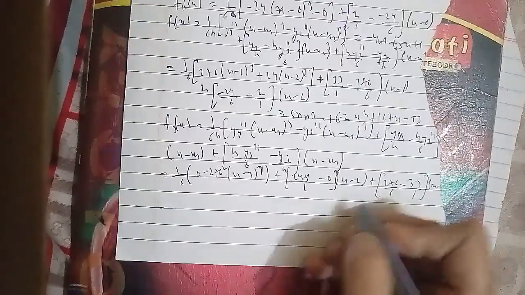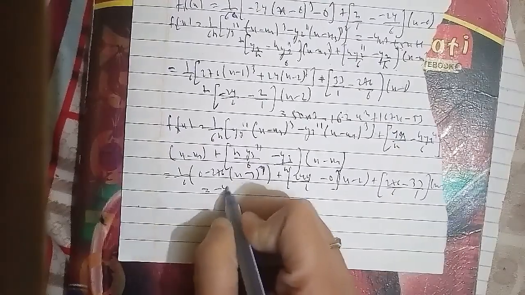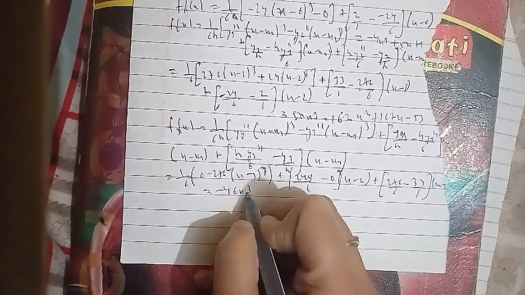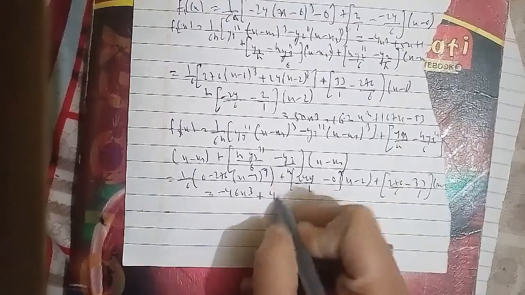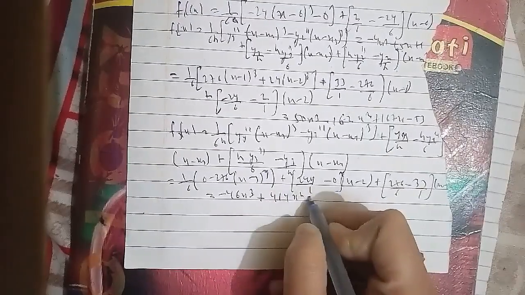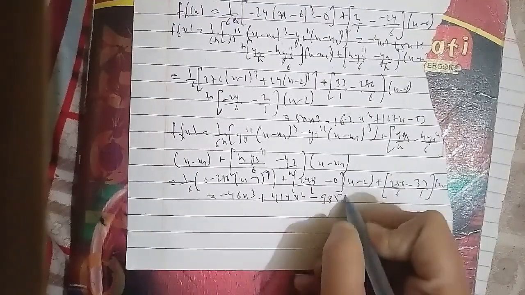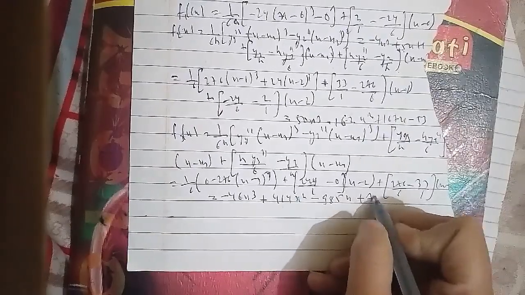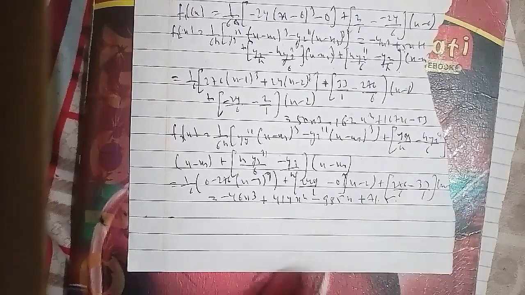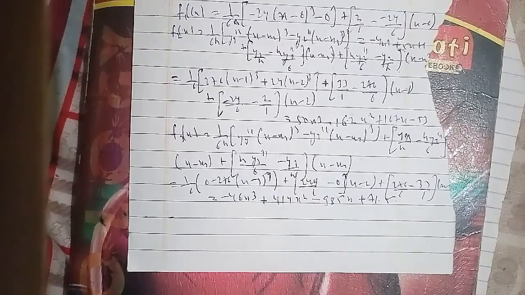So we get the value here as minus 46x cube plus 414x square minus 985x plus 71.5. So thus we can tabulate the result here.